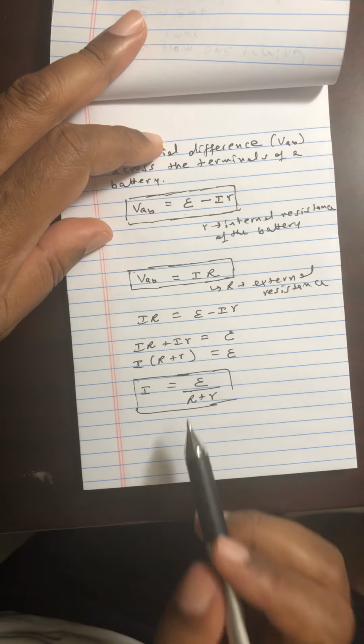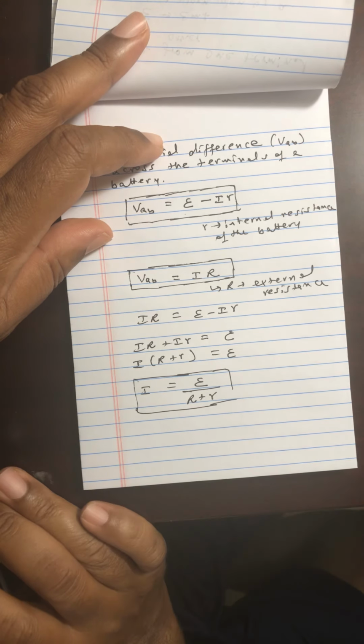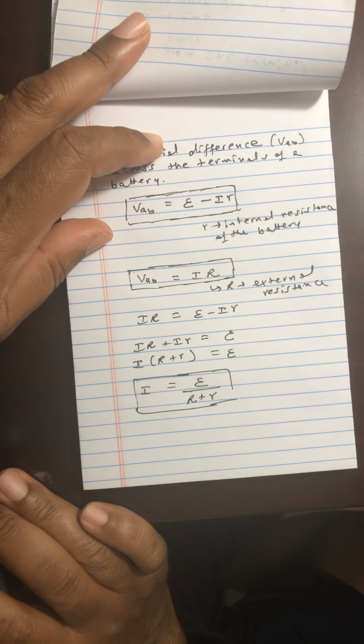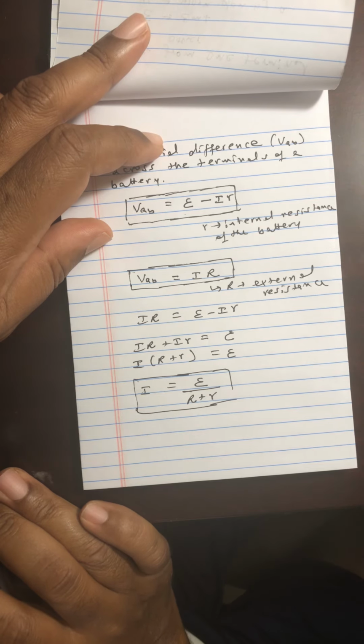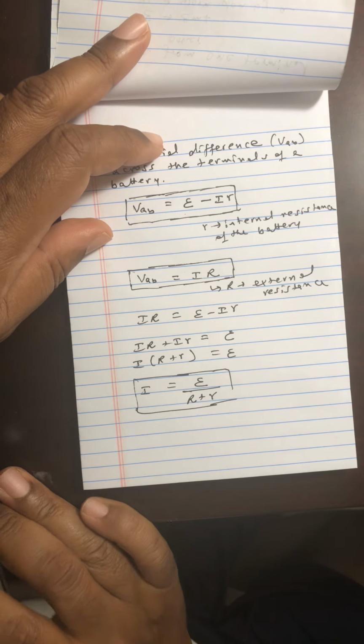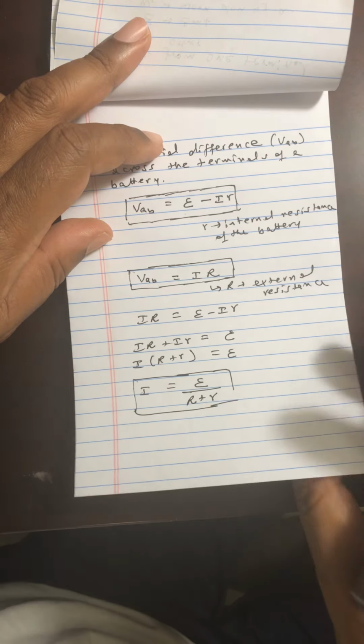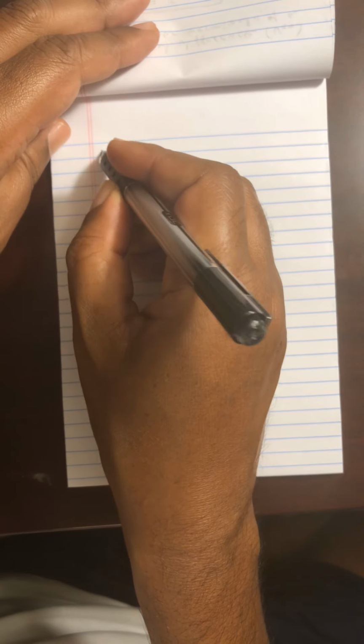This applies if a resistance capital R is connected to a battery of internal resistance r and EMF E. Now let's look at an example.